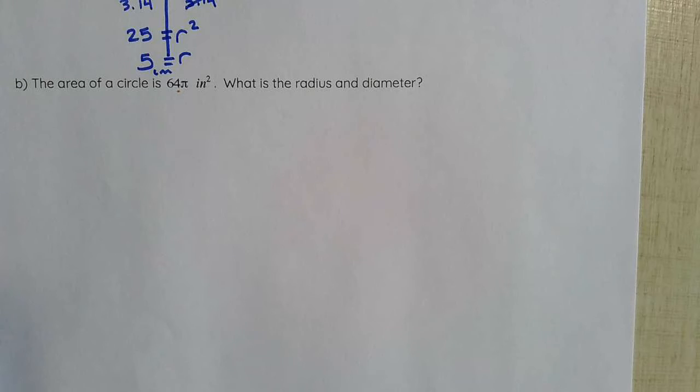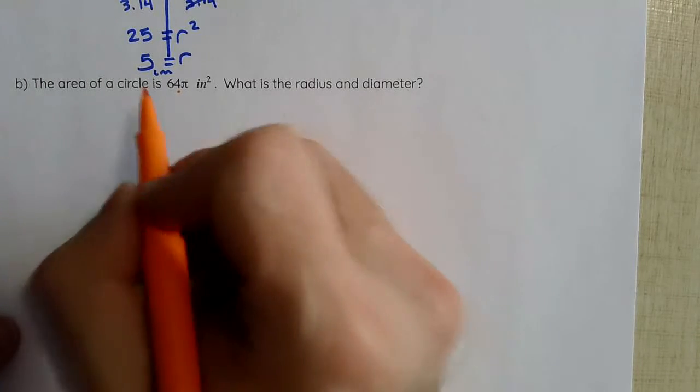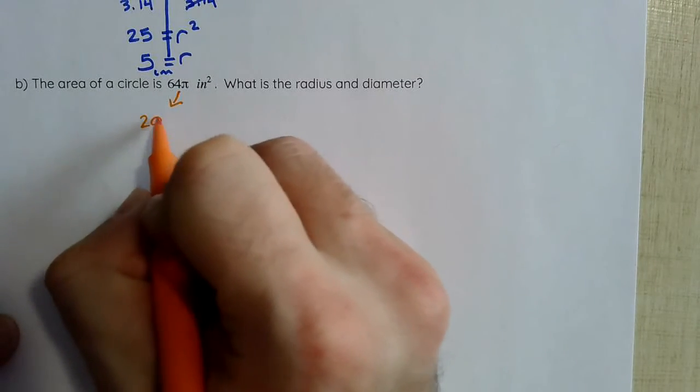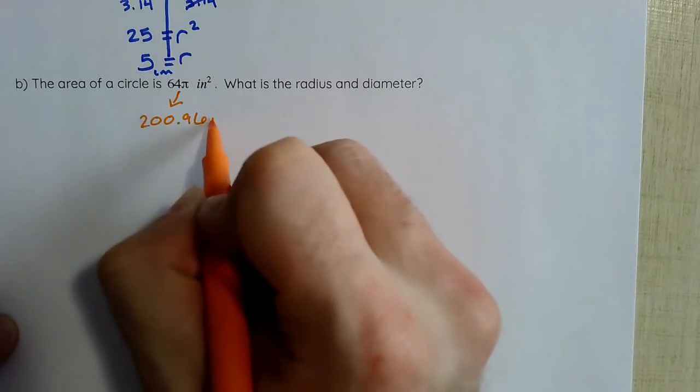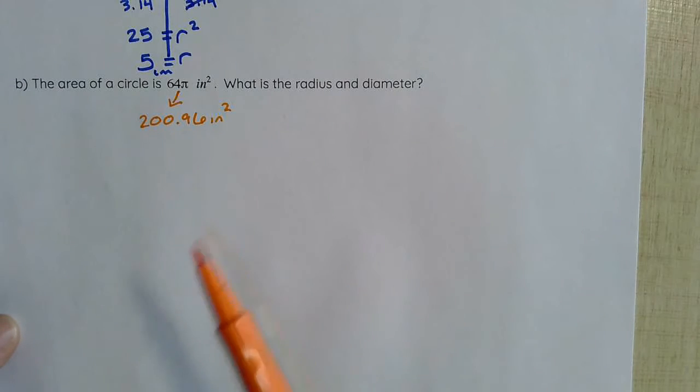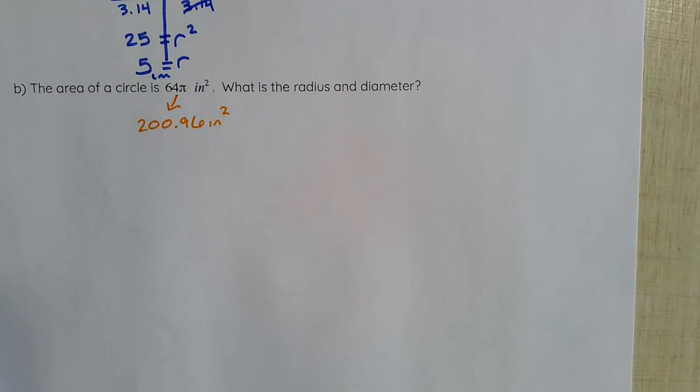We can go ahead and multiply 64 by pi to find out what the value would be. So if we did that, we would get 200.96 inches squared. So it's referencing the same area, it's just written in a different way. So we can approximate it as 200.96 inches squared.